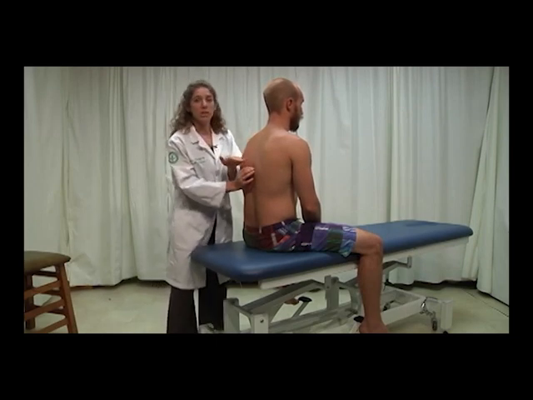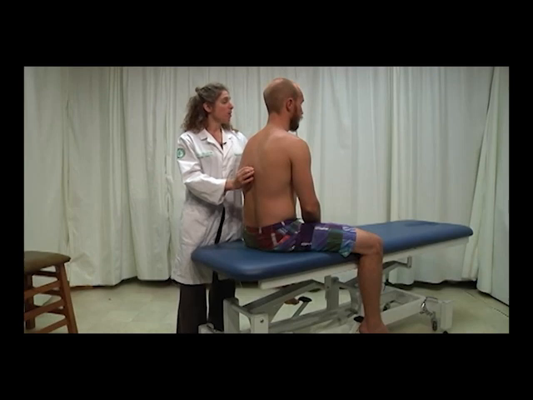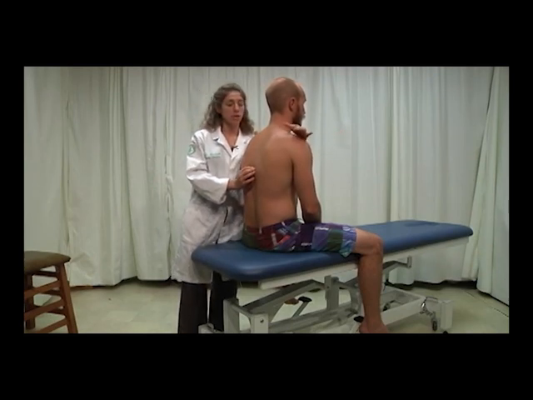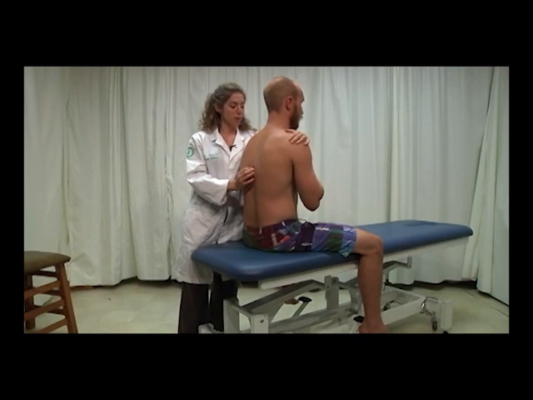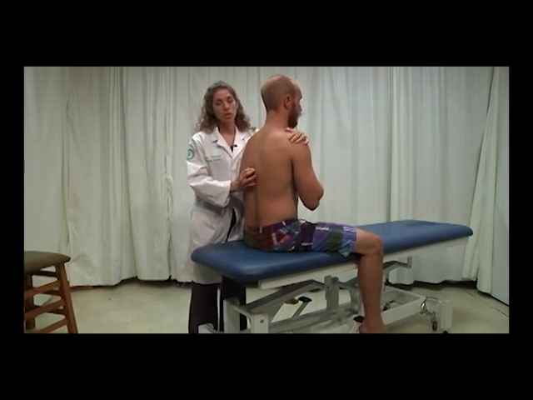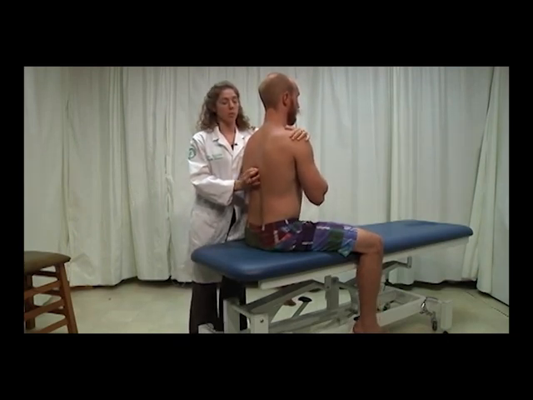Now that I have stabilization of the inferior segment of T8, I'm going to bring my hand around my patient, letting my elbow rest in his sternum. Walt, can you please take hold of my elbow with your hands? Thank you. Now I want my patient to be sitting up as straight as possible for this, so I have him sit up as straight as possible.